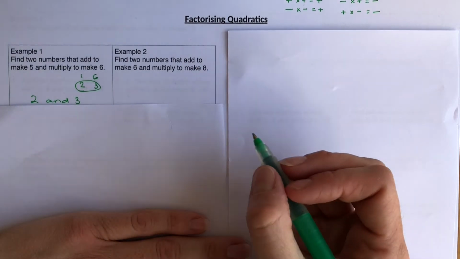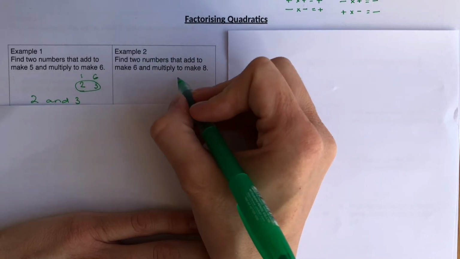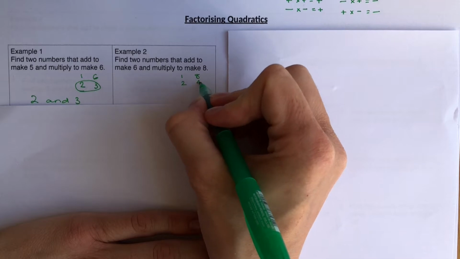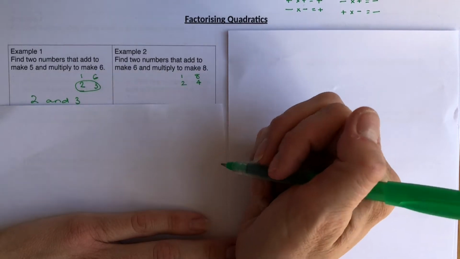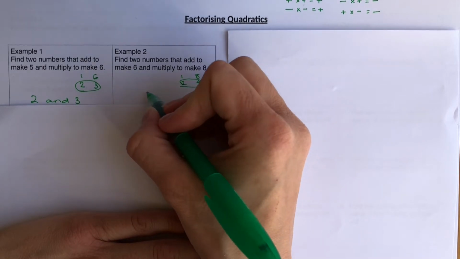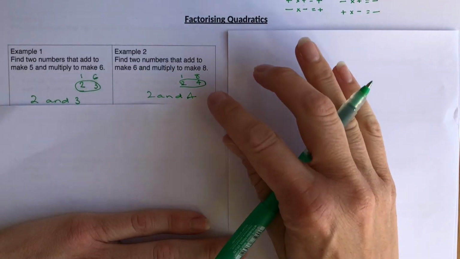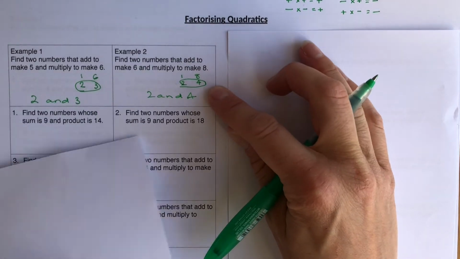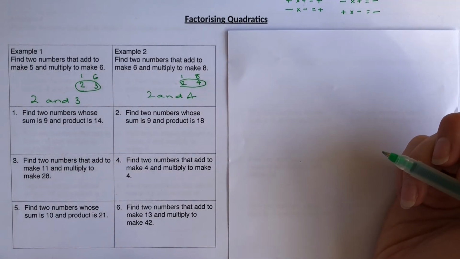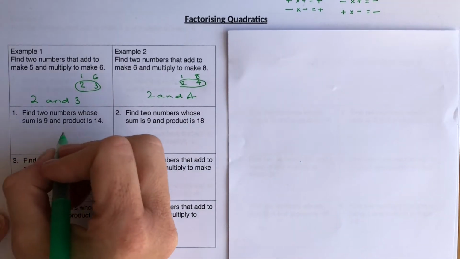Okay, so I've got another example here. I need two numbers that multiply to make 8 and add together to make 6. So I could have 1 and 8. I could have 2 and 4. They're all the factors of 8. Which two add together to make 6? Well, it'd be 2 and 4. Okay, nice and easy. So have a go. I've got some questions for you to do here. Okay, let's go through these then.